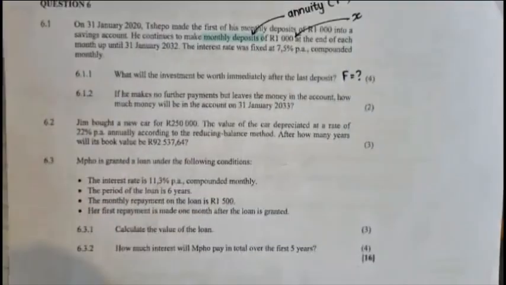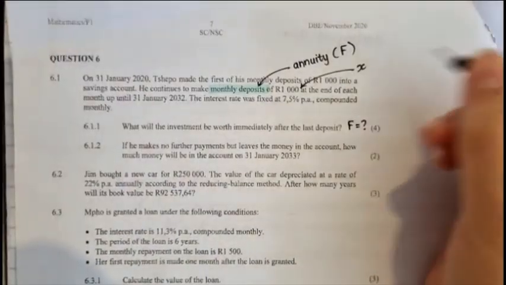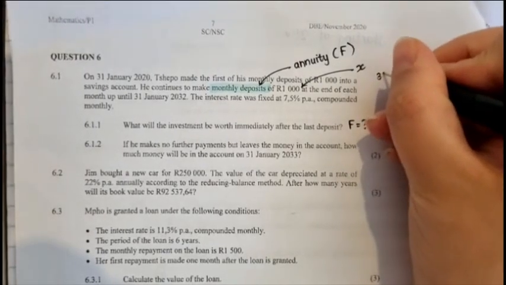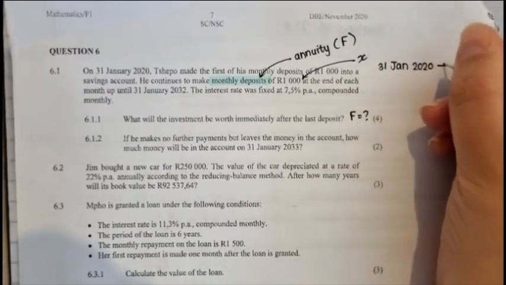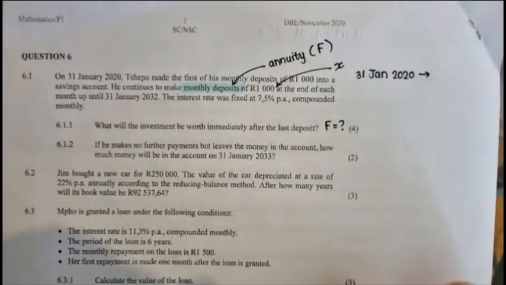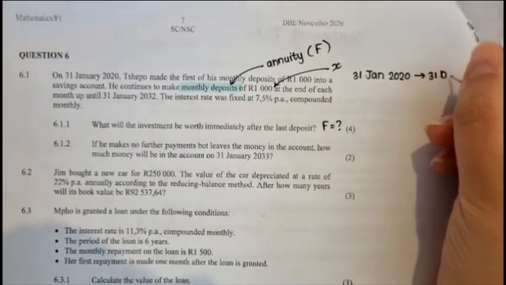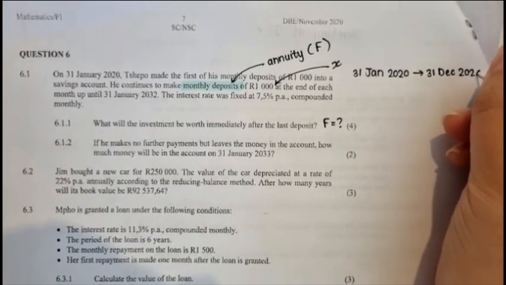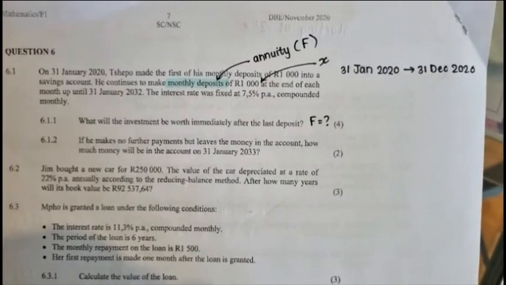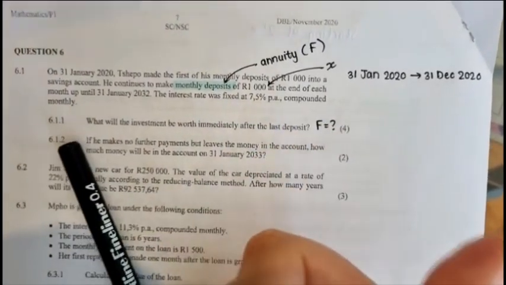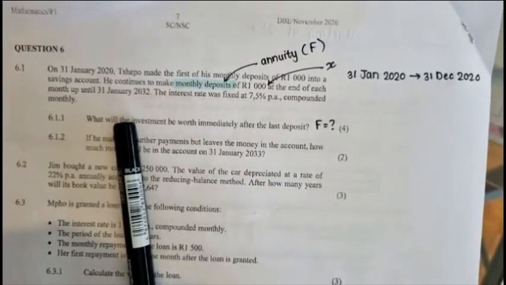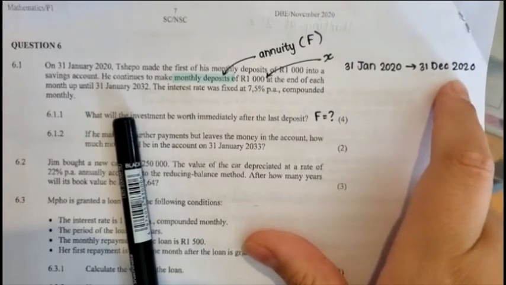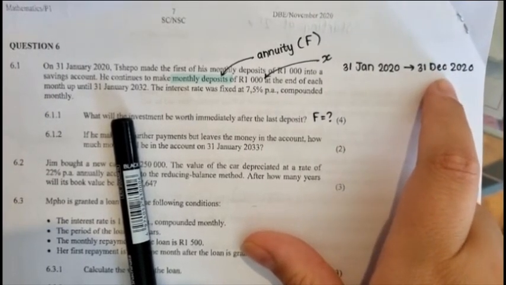The trick in this question, though, is if he's making monthly deposits at the end of each month, he's making his first deposit on 31 Jan 2020. That means that his last deposit of that year will be on the 31st of December. Then he will have made 12 deposits. So it's the 31st of January, then end of Feb, March, April, May, June, July, August, September, October, November, December. So those are his 12 payments. So in 2020, he's making 12 payments, but the last payment is then on the 31st of December.